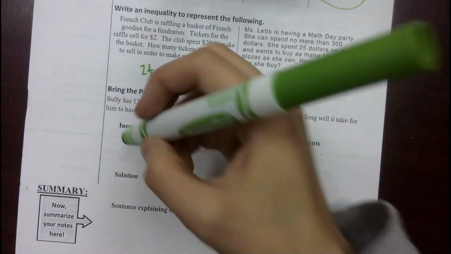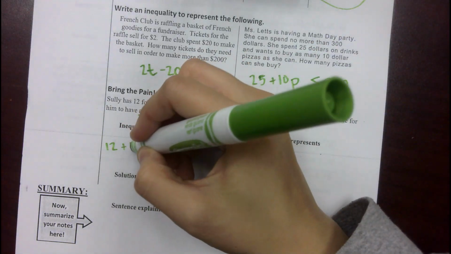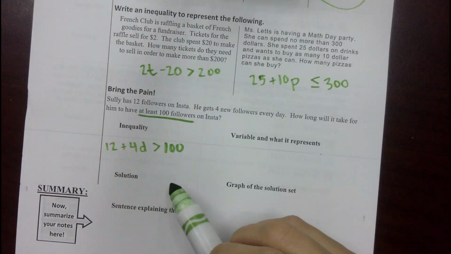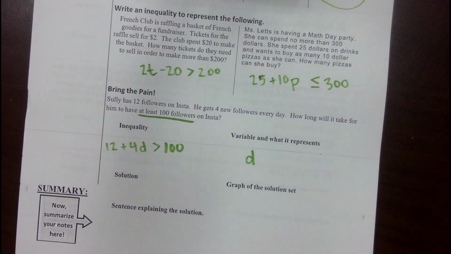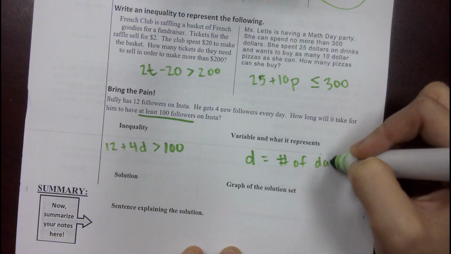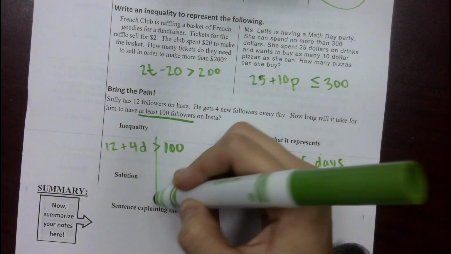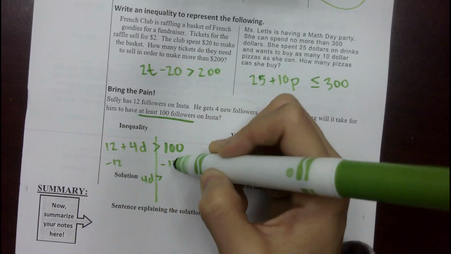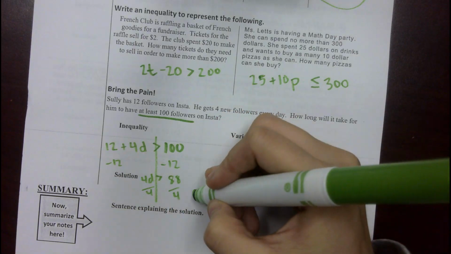So he already has 12. He started with 12. Good for him. And then he gets 4 every day. So we're gonna do 4 times day. So this is our inequality. And then our variable is D. And what does D represent? Number of days. And then our solution, we're actually going to solve it this time. So we minus 12 from both sides. We get 4D is greater than 88. Divide both sides by 4. And we get D is greater than 22.